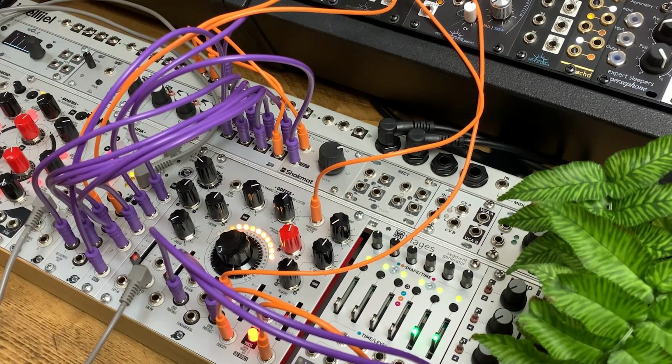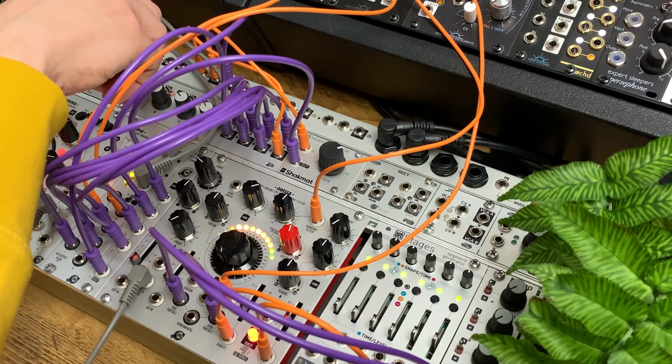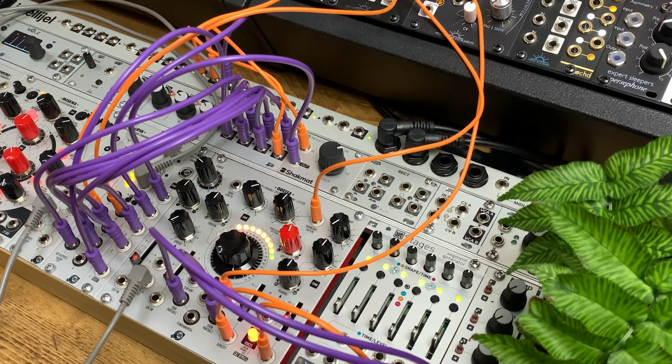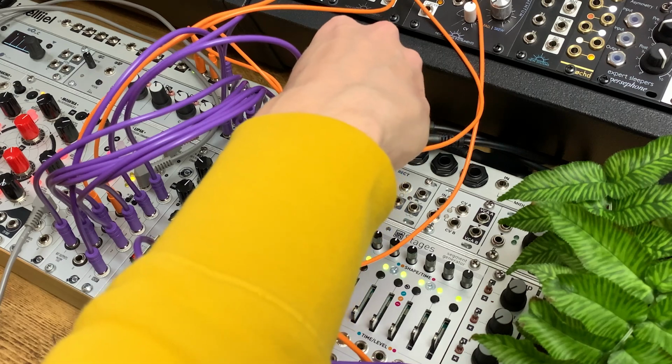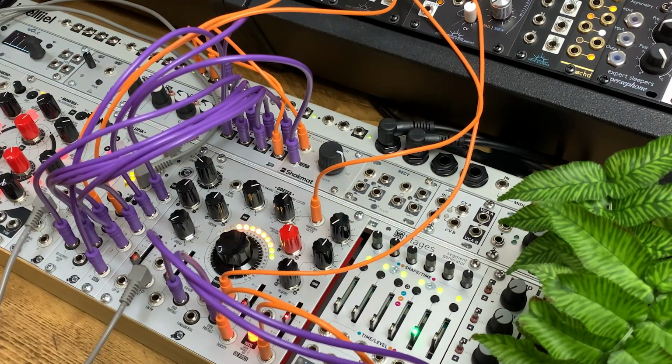I've tuned in some intervals for the voices manually here. Of course I can play around with these while we're doing all this. Get some nice tone clusters, play with the octave switch for that top voice.